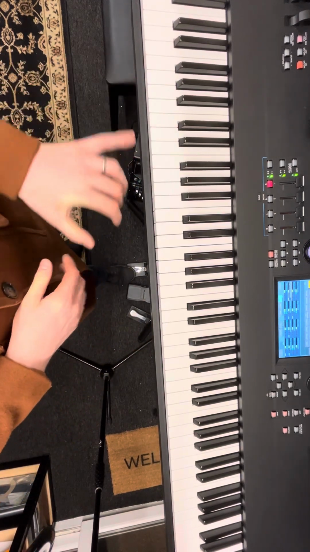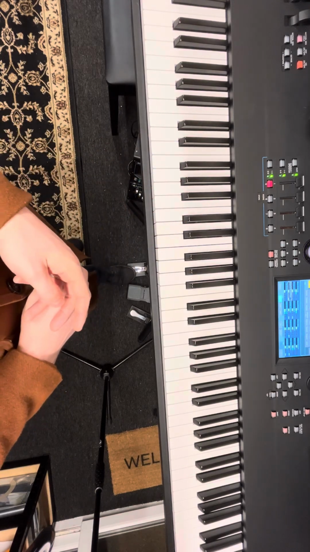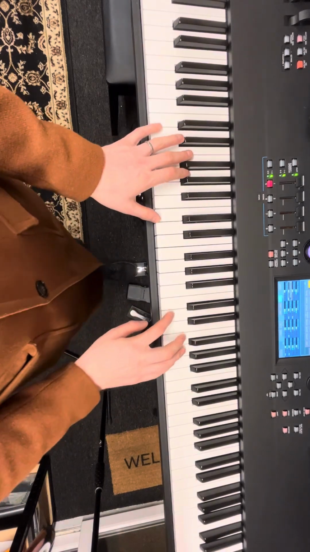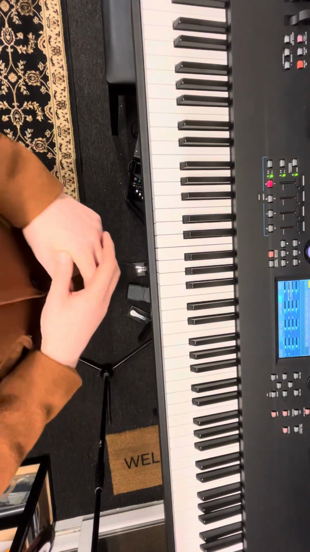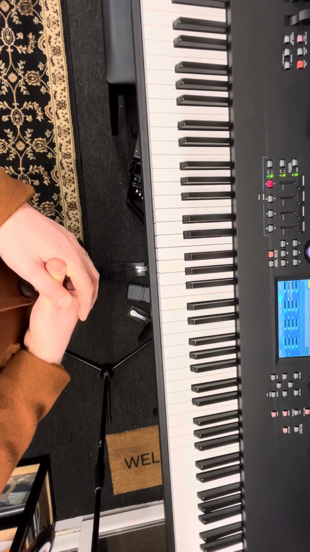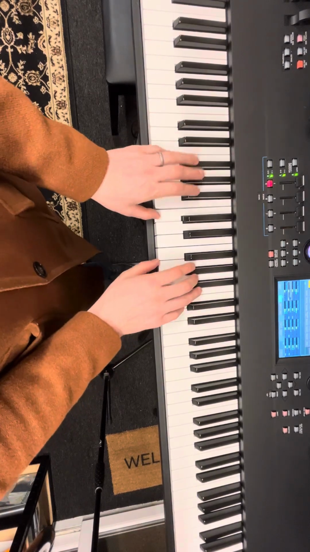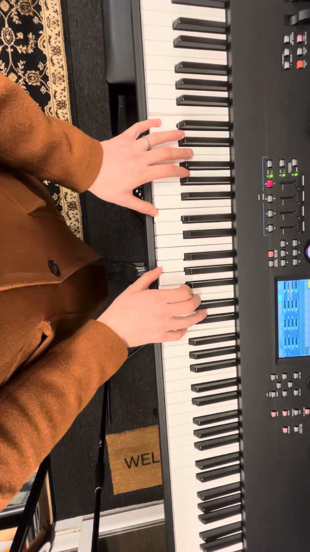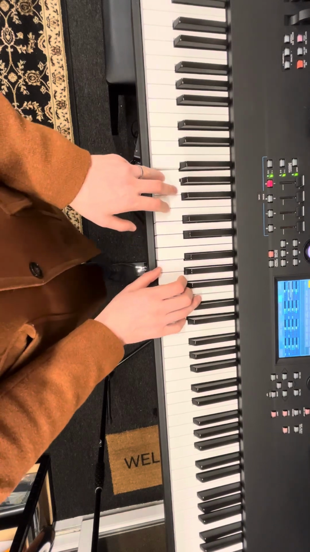So remember, all of our keys are made up of 3 major triads, 3 minor triads, and then the diminished triad. So major, minor, minor, major, major, minor, diminished. And we were talking about playing just a 1-4-5. So you were kind of showing me this, something like that. Obviously you're doing a different rhythm, but we'll stick to this rhythm just for now.